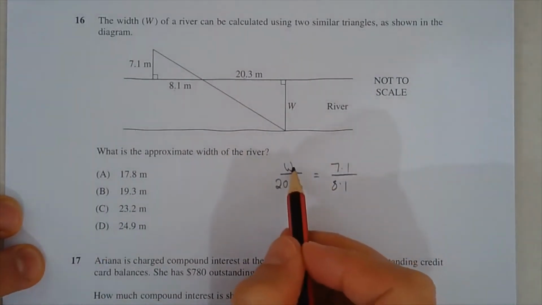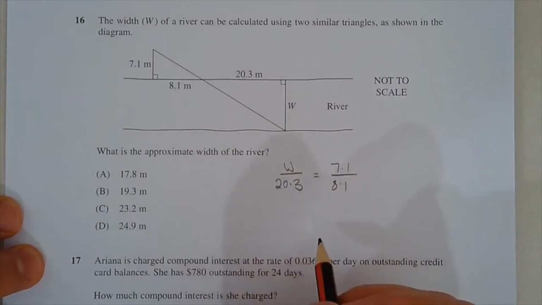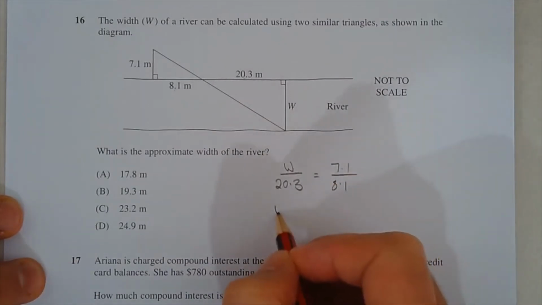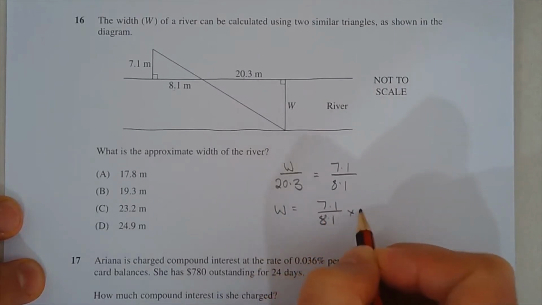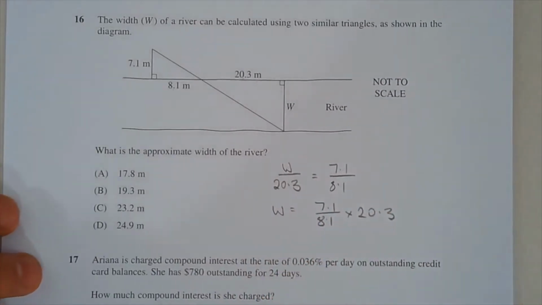Now, to solve for W, we just multiply the fraction on the right-hand side by 20.3. So W is equal to 7.1 over 8.1 multiplied by 20.3. Okay, let's get our calculator.